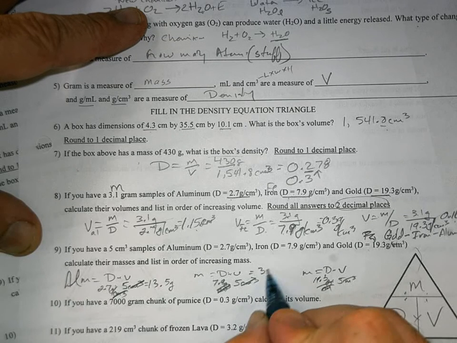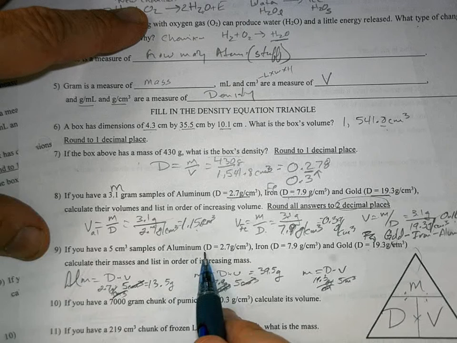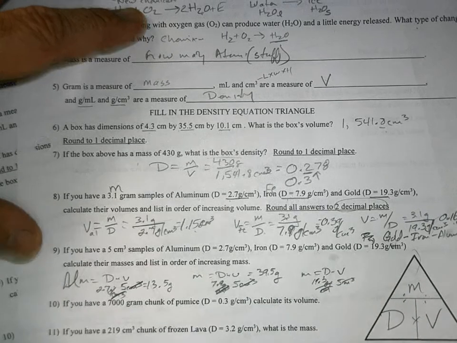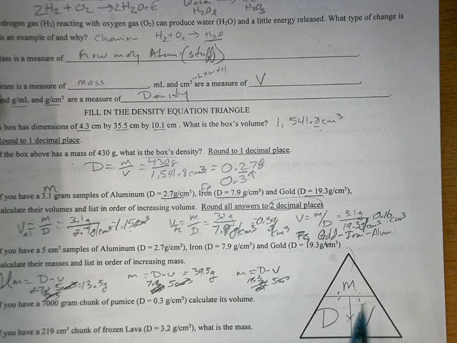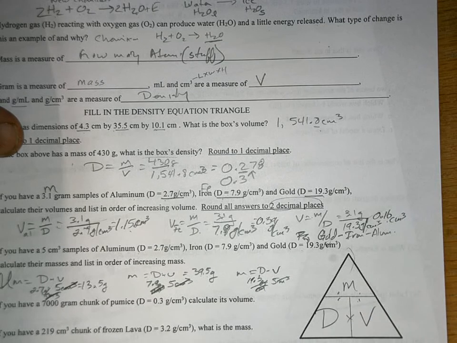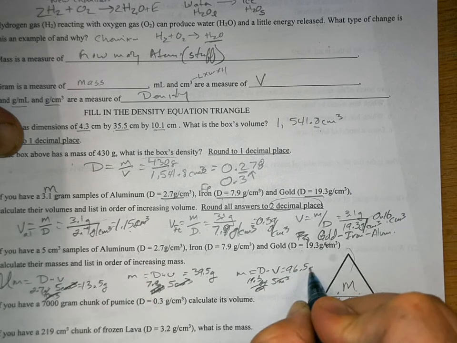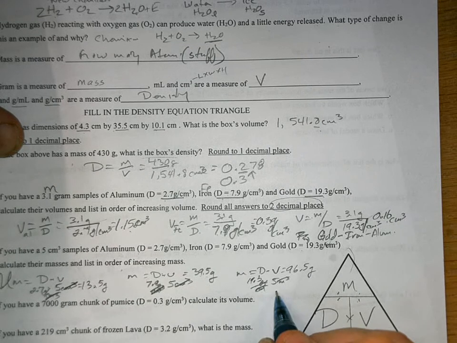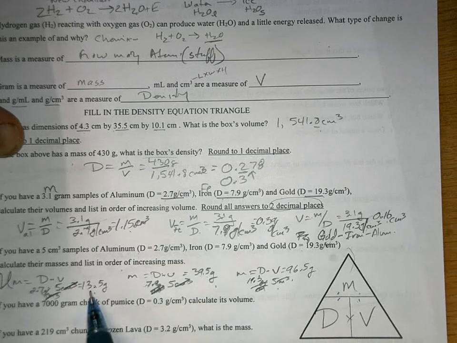Over here, 7.9 times 5 will equal 39.5 grams, which makes sense, because iron's quite a bit denser than aluminum, so if we have the same sizes of each, we should have quite a bit more mass. And I think I handed around to all of you the aluminum and the iron, and you noticed that great big piece of aluminum was nowhere near as heavy as that one. And gold. So we need to do 19.3 times 5, and you're going to get, wow, almost 100, 96.5 grams. So that'd be pretty heavy. Okay, now list them in increasing masses. Well, right now they're in order of increasing masses right here.